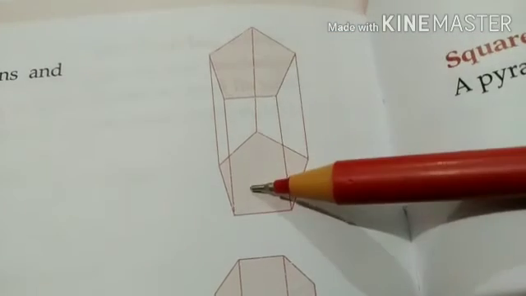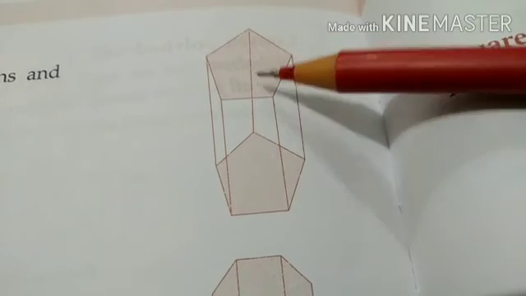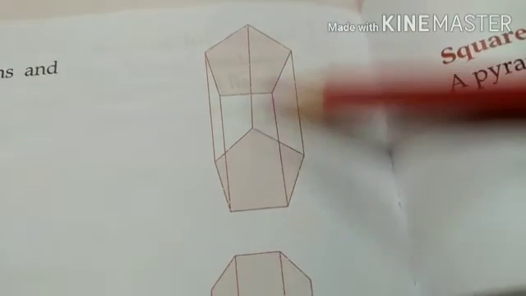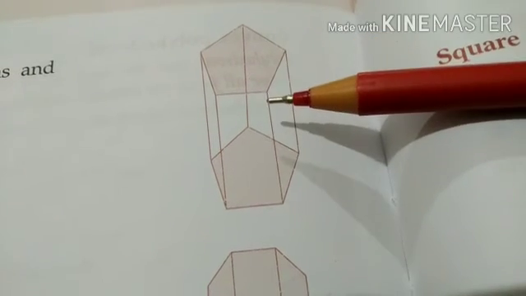Now if we notice the base and top here, they are congruent pentagons. Count the sides: 1, 2, 3, 4, and 5. So this is a regular pentagon, and the base and top are congruent. So it is known as a pentagonal prism.